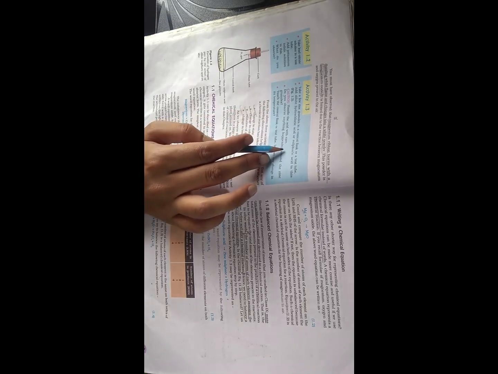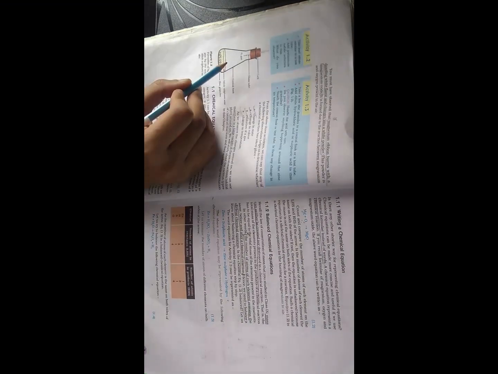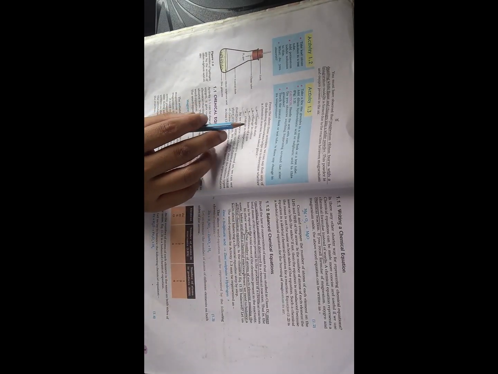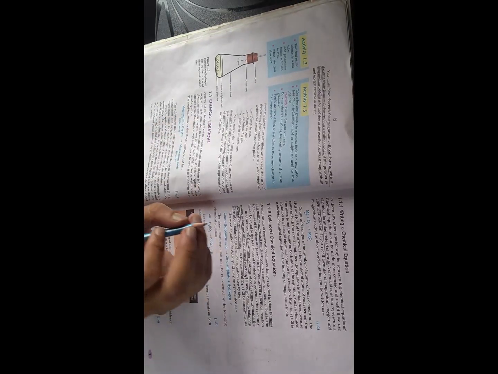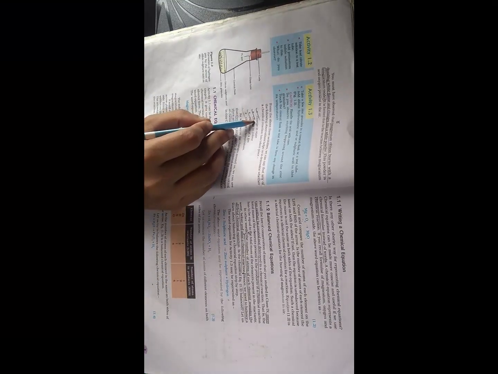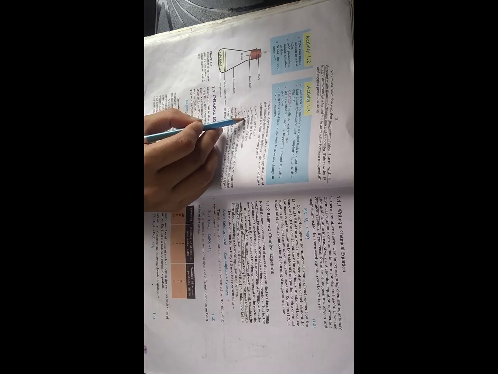Take some zinc in a conical flask, then put some dilute hydrochloric acid or sulfuric acid in it, then shake it gently. We will see that hydrogen gas evolves. Here we can see that whenever chemical reactions take place, many changes occur, like change in state, change in color, evolution of gas, and change in temperature.